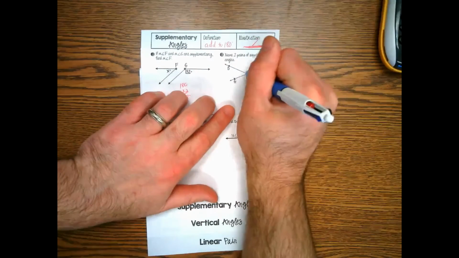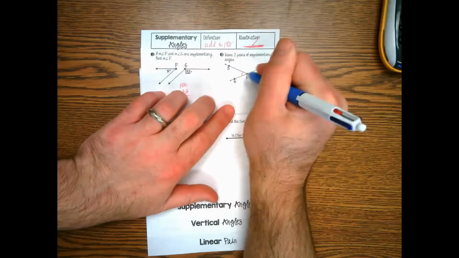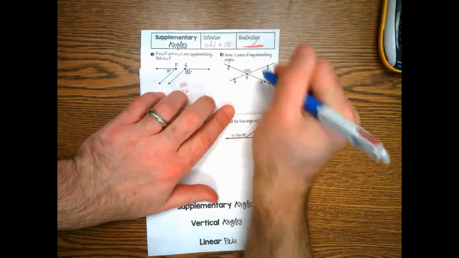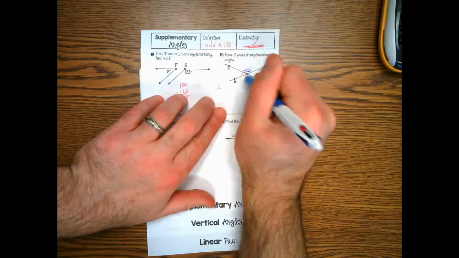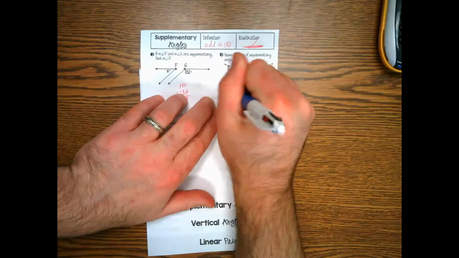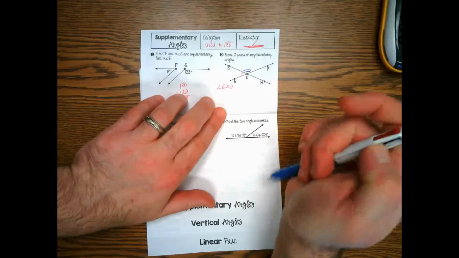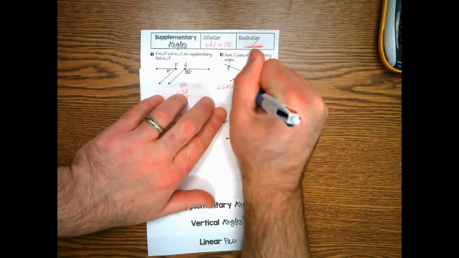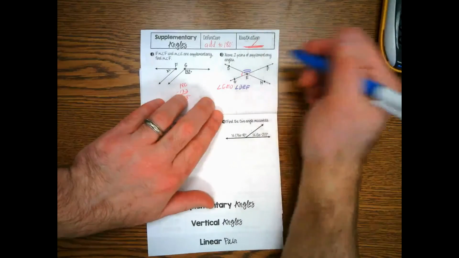Over here, name two pairs of supplementary angles. So there's actually 4 pairs you could name, but you only have to name 2. So I'm going to name this one and this one. So that's angle GED and angle DEF. All right. The other two, or there's actually, again, 3 more pairs.